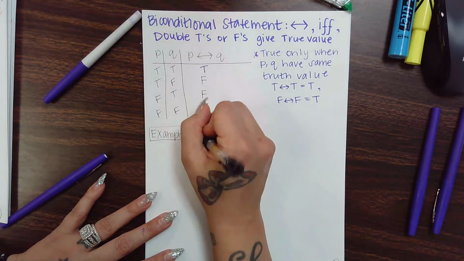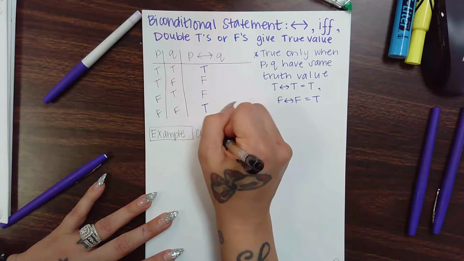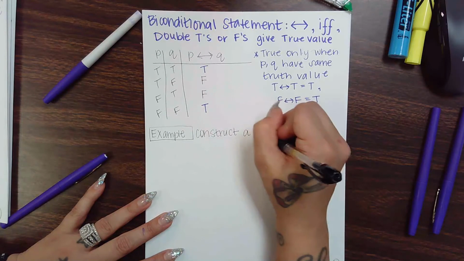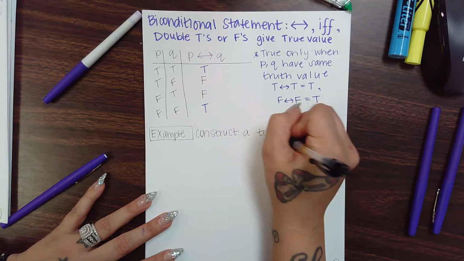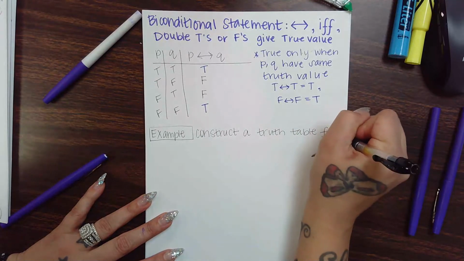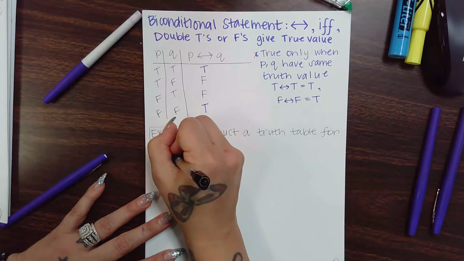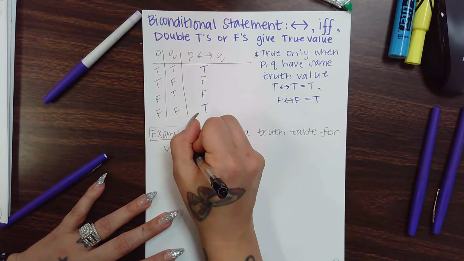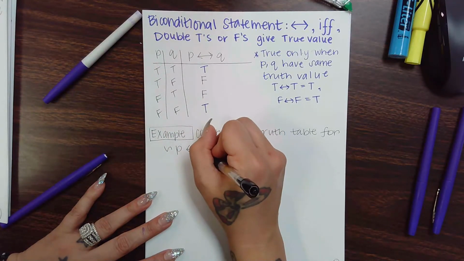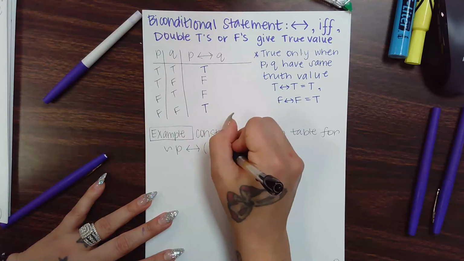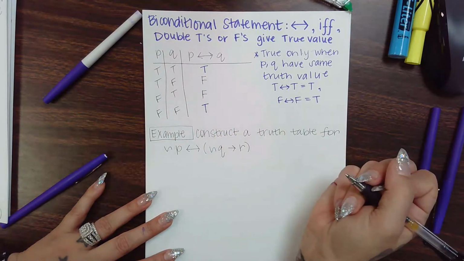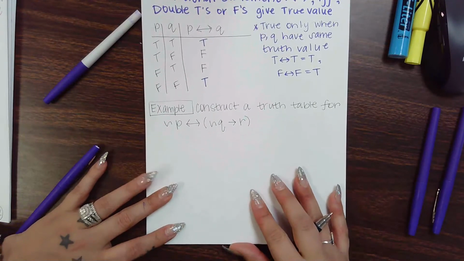So we're going to construct a truth table for not P if and only if open parenthesis, not Q, then R. Okay.